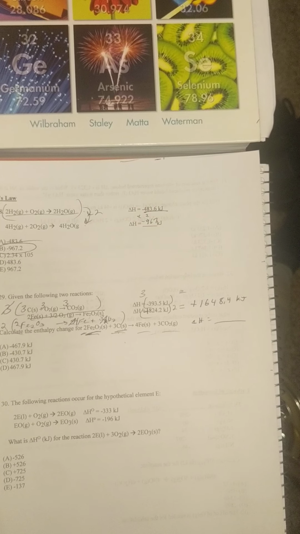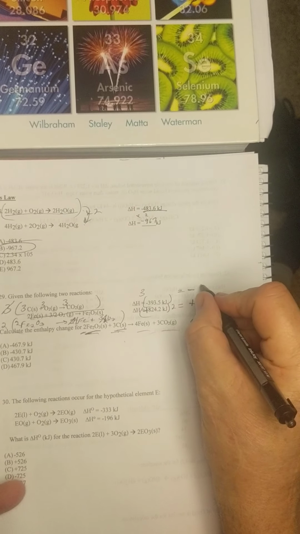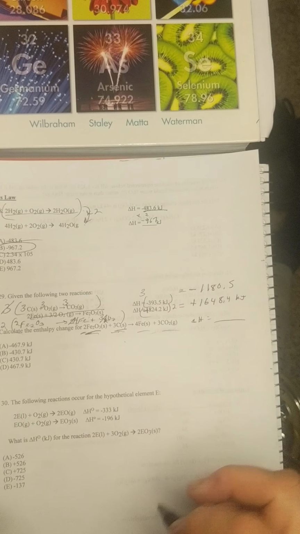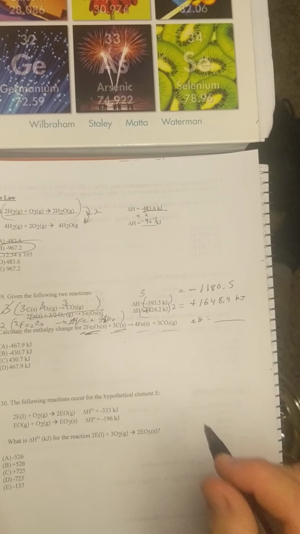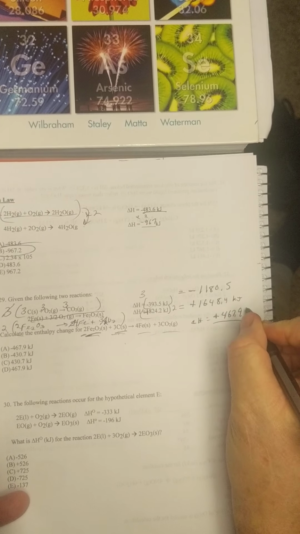So 3 times 393.5. That's negative 1180. I can get my answer right now. Just add them up. And it should be a positive 467.9 kJ.